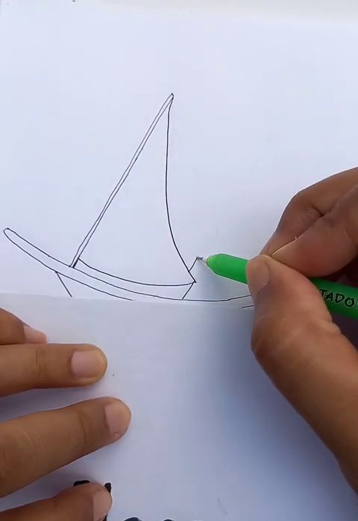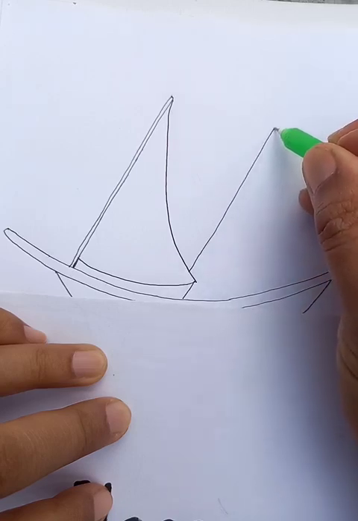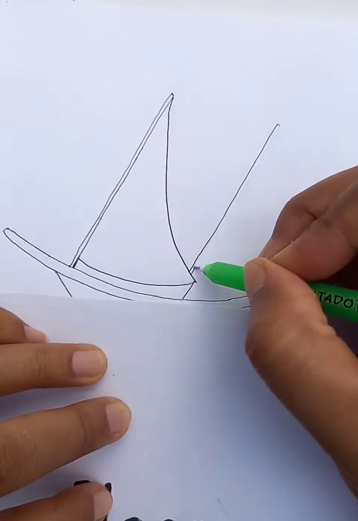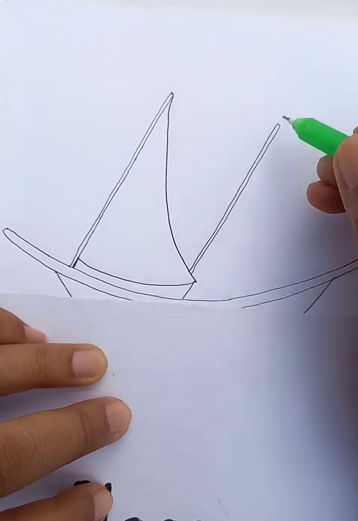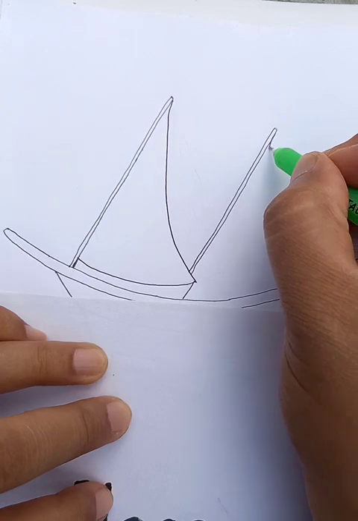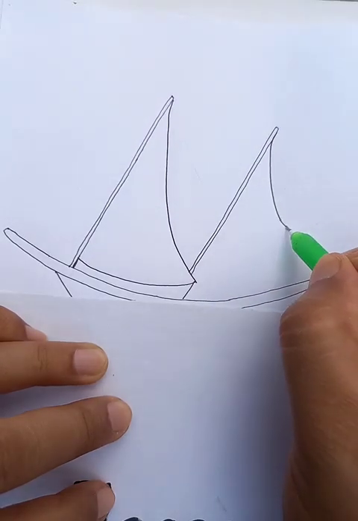Another sail you can see on the front side, and we are going to draw another straight line for the structural purpose, and the sail itself has a curve here.